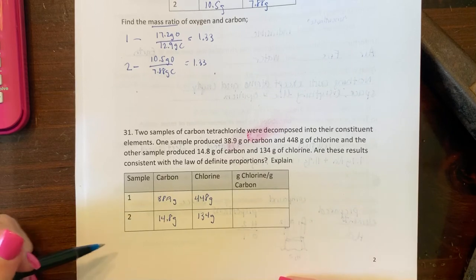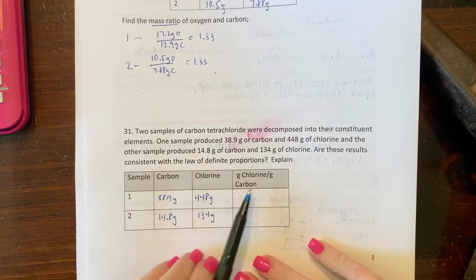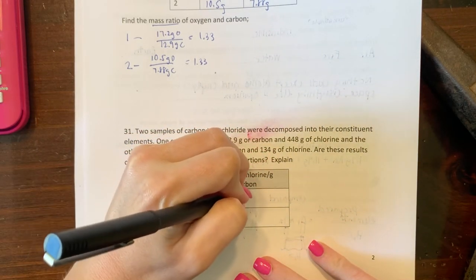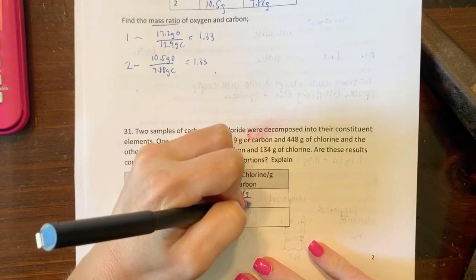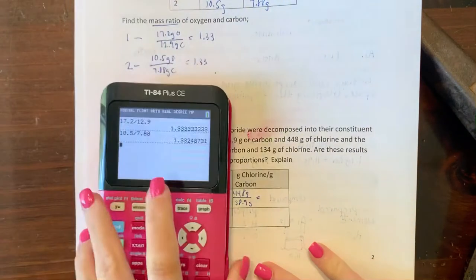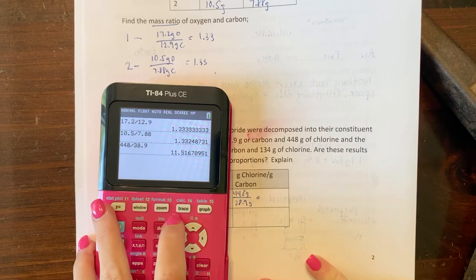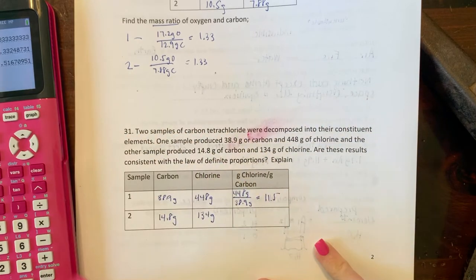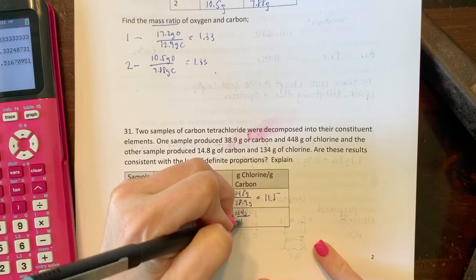Now, are these consistent with the law of definite proportions? Let's find out. This says chlorine on top, carbon on the bottom. So 448 divided by 38.9 grams. Let's see what we get. 448 divided by 38.9 is 11.5. Okay, now let's do this one. 134 over 14.8.